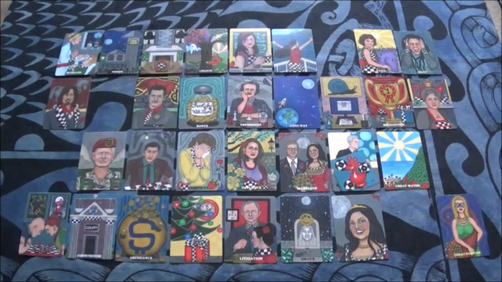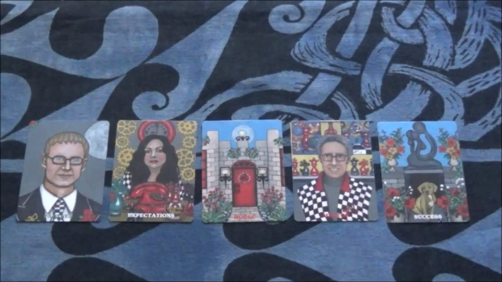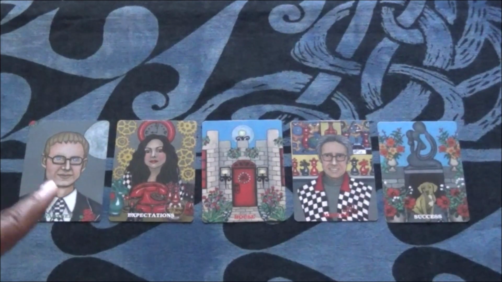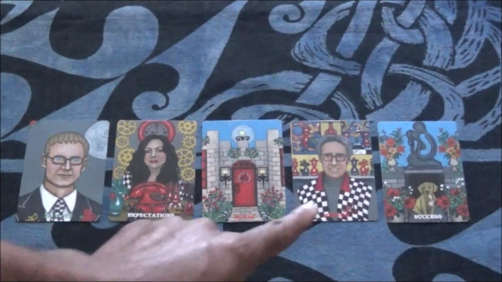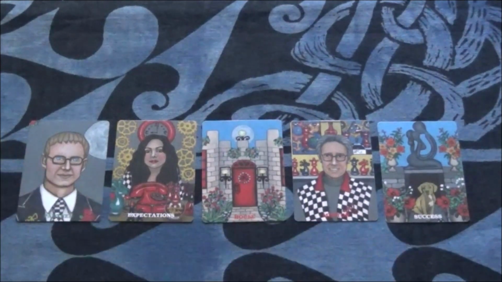So now that I have the 5 card pull, I'm going to take the remainder of the cards up and we're going to reorient everything so we can take a closer look at the line. And we're back. What I've done is I've taken the remaining cards up and I've relaid the cards that I selected in the order that they were extracted from the Grand Tableau. So remember, we have main male, expectations, house, mentor, and success.